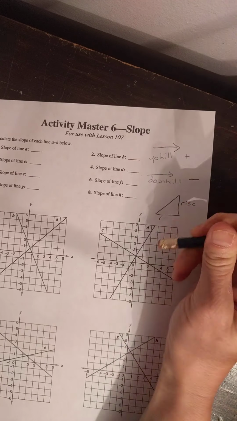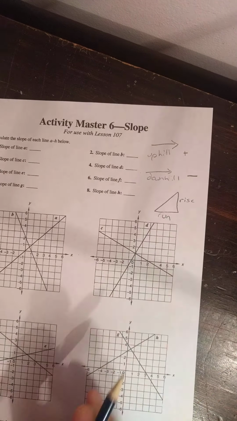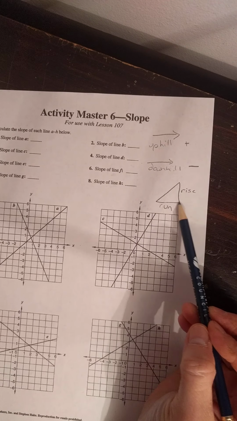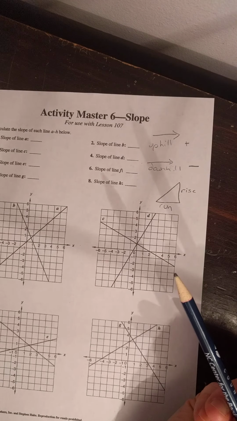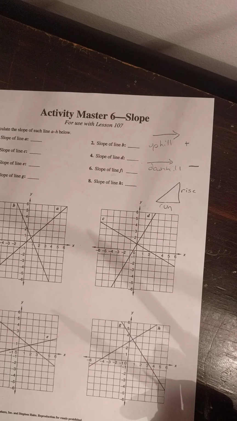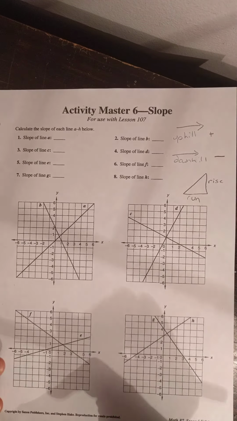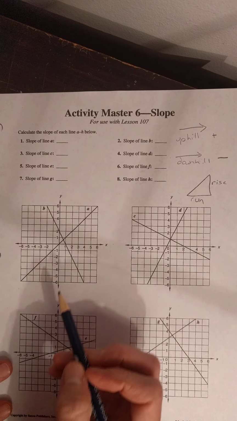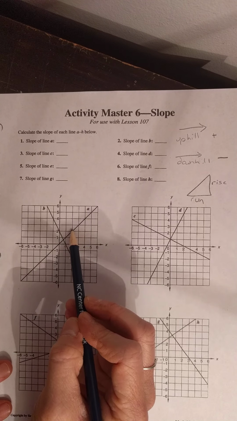in fraction form. The rise is how far the line goes up and down based on how far it's going left to right. So the easiest way to do that is to make some triangles. You need to make the triangles where it intersects perfectly with the grid. So here on this grid, I'm going to look at line A first. I see that it looks like it's intersecting perfectly every time.